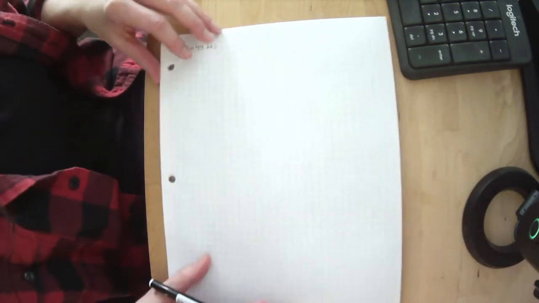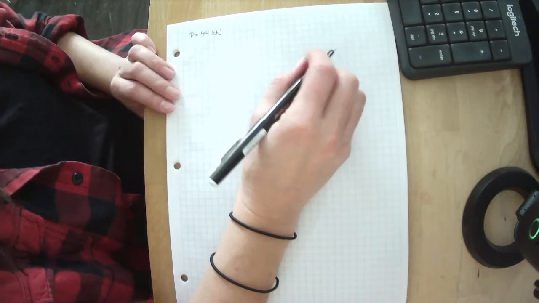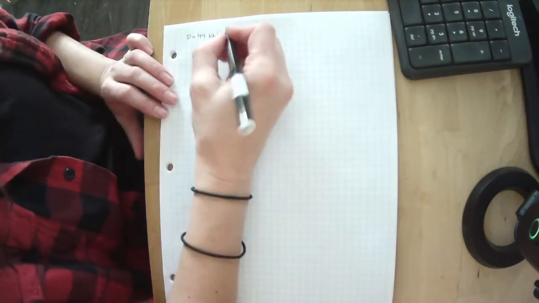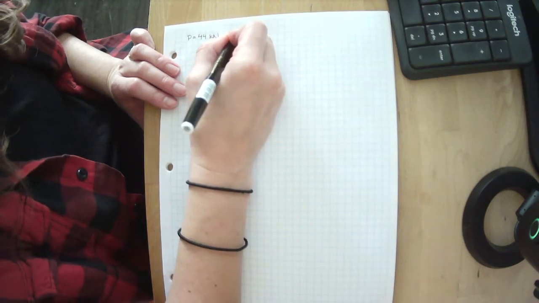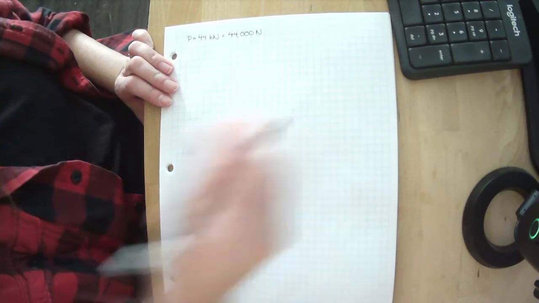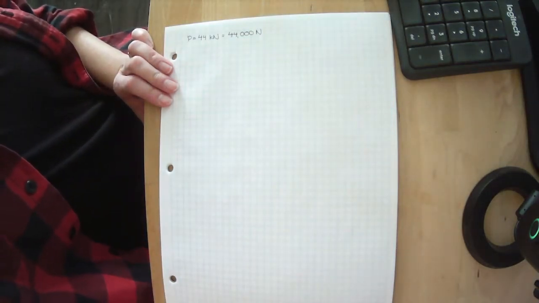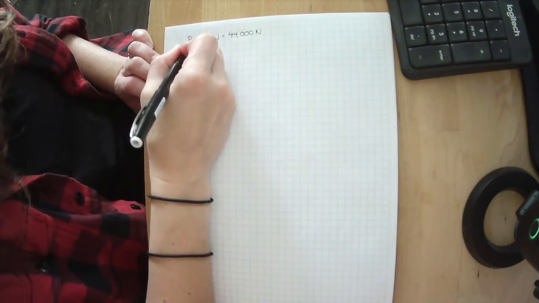Okay, so our force is 44 kilonewtons. We want to change this into newtons, so it's 44,000 newtons. We know what our area is.